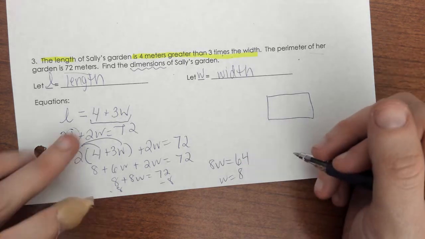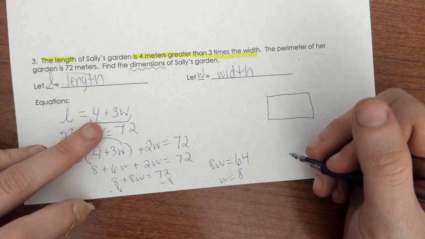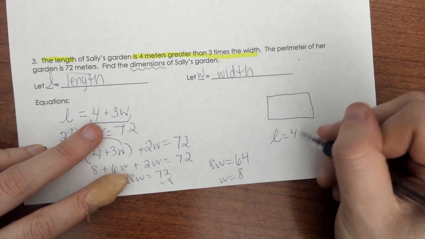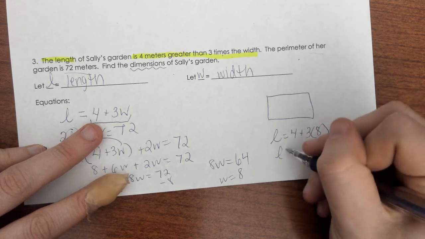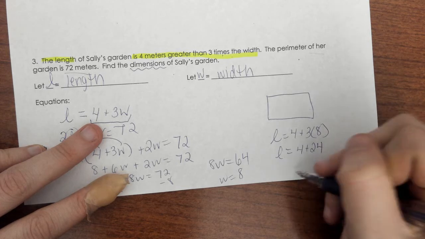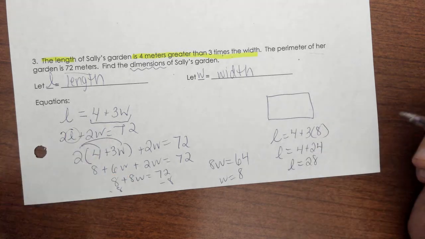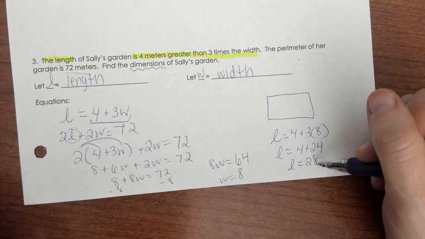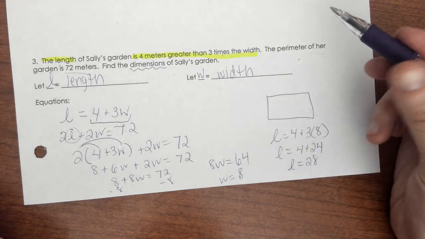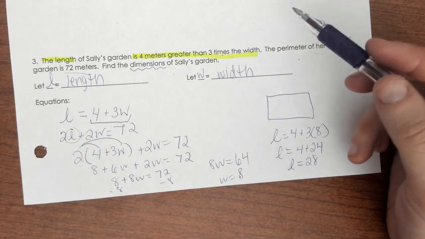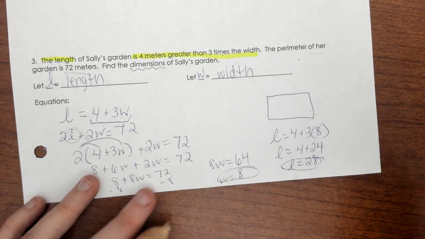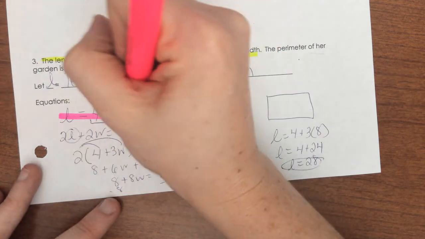So your width is 8, and then remember the length is equal to 4 plus 3 times the width. So your length is equal to 4 plus 3 times 8, which is 28. And if I were to add 28 plus 28, that would be 56, and plus 16 should get you back to 72. So you can easily check these as well. So there's your answers, and then here were your equations.